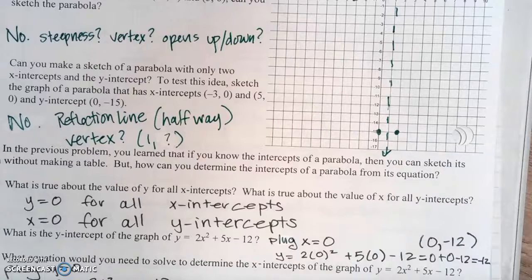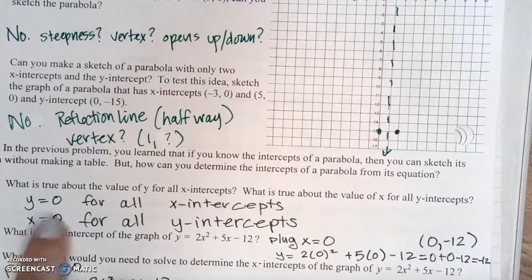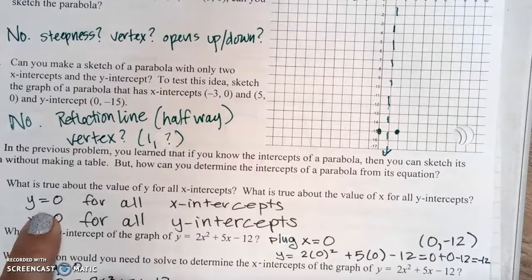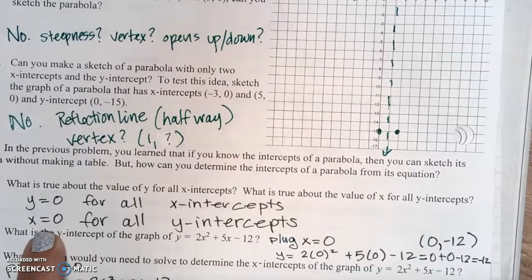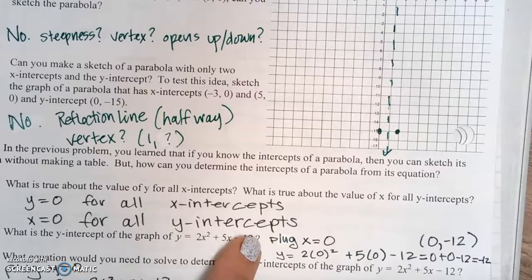Here's what's true, is that the y is going to be equal to 0 for all of your x-intercepts, and the x is going to be equal to 0 for all of the y-intercepts. Okay? Kind of backwards of each other. y is 0 for all of the x-intercepts, and x is 0 for all of the y-intercepts. So when we get to part B, it says, what is the y-intercept of the graph y = 2x² + 5x - 12?